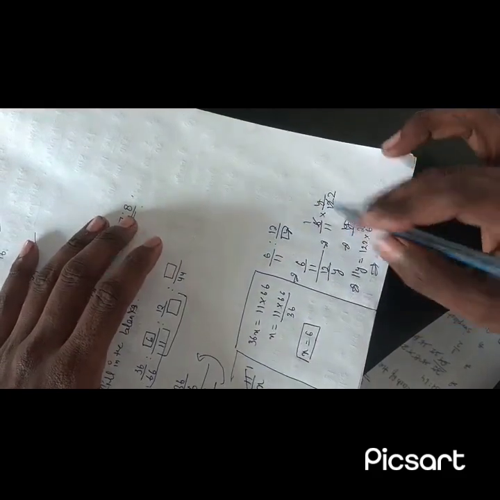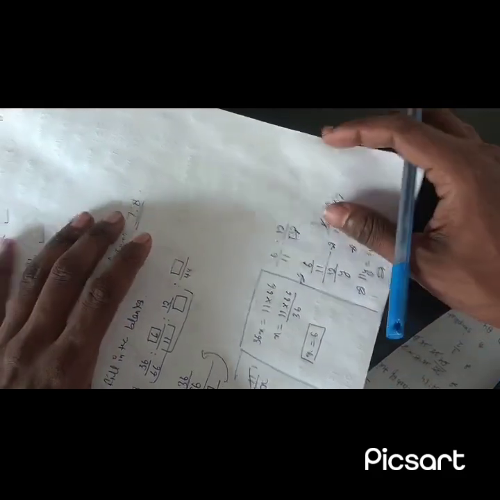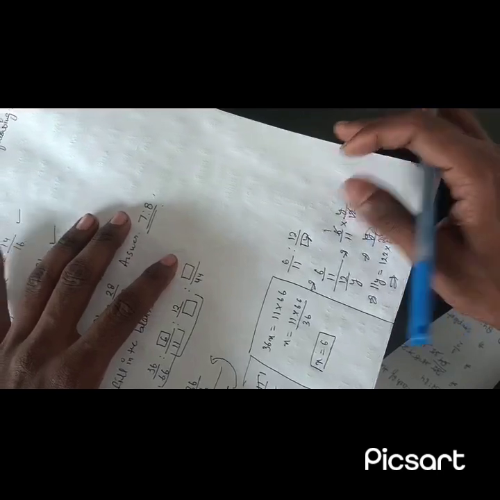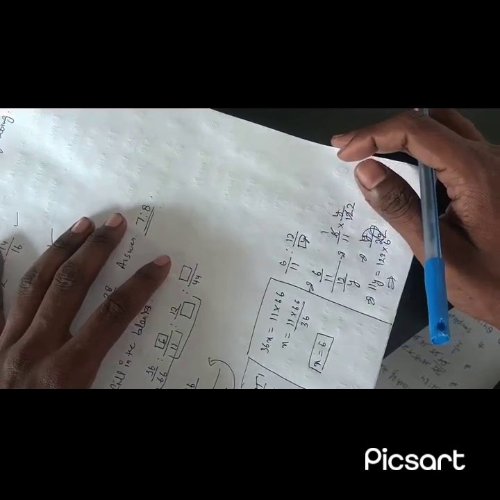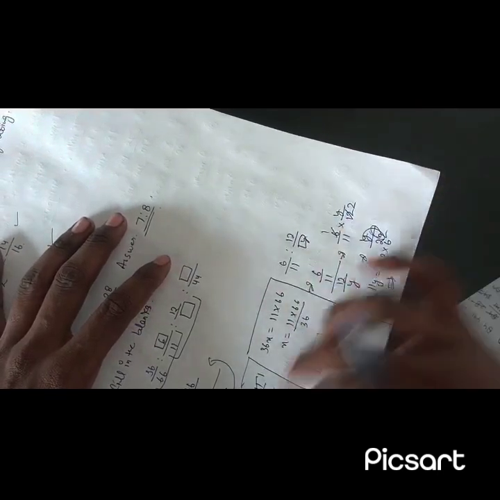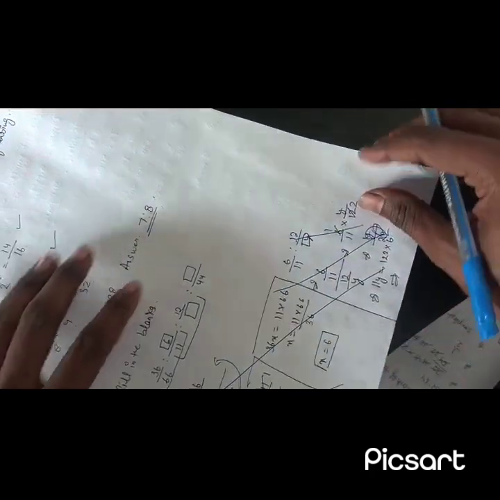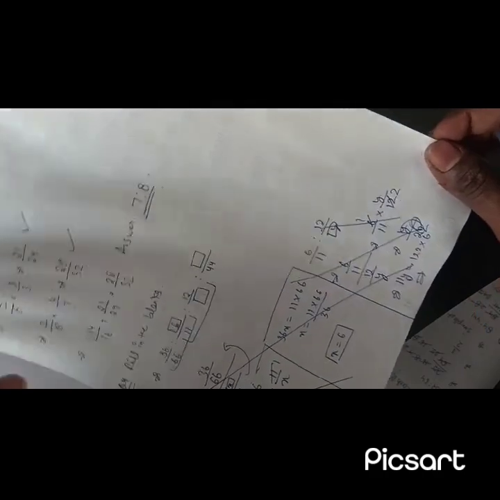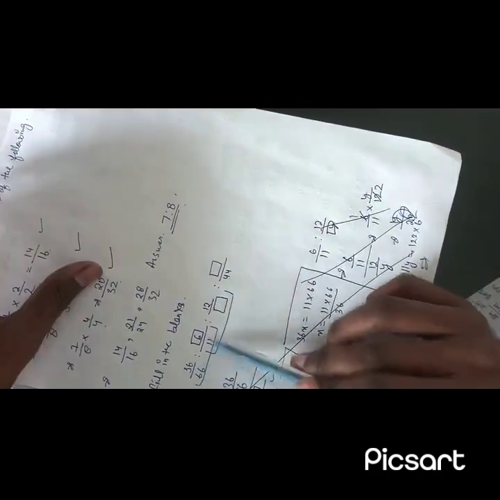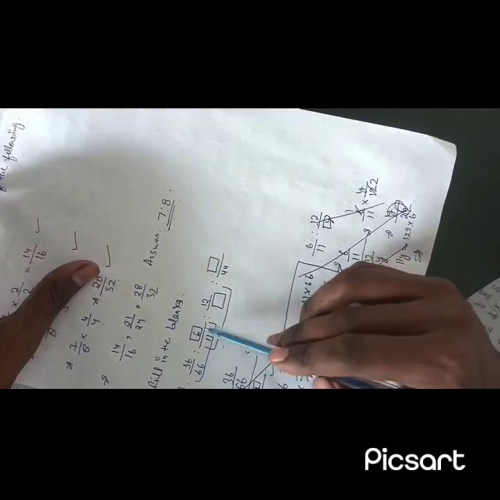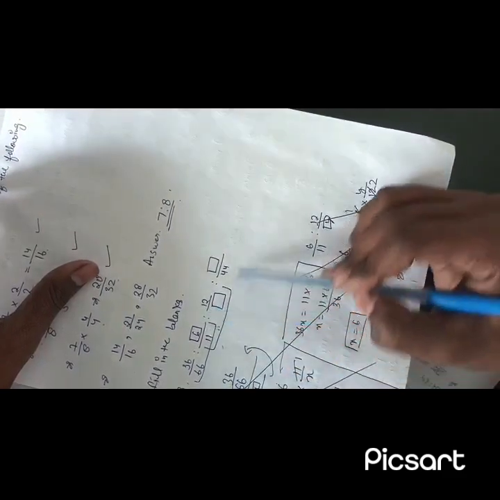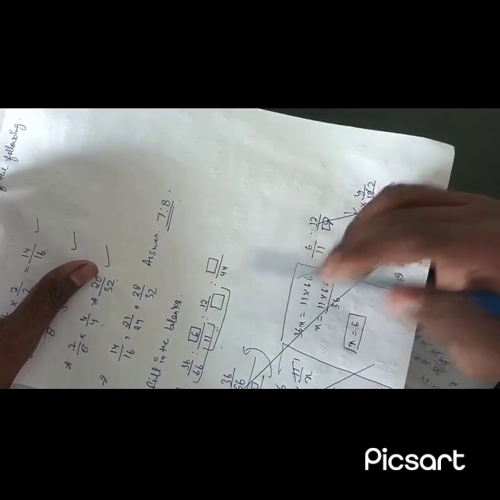So we just have to find the relation between what is told. Wait, it is a bit messy, let it be. I'm solving it on a new paper, so you will all be able to understand very fast. First we have to find out the value. This was the relation from this ratio to this ratio, and again we have to find the relation between this ratio and this ratio. Understand?